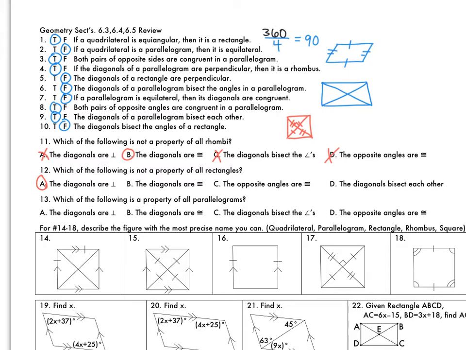Part B is true. In a rectangle, the diagonals are congruent. And then opposite sides are congruent. Opposite angles are congruent, I'm sorry, is true because it's a parallelogram. And the diagonals bisect each other again. It's a parallelogram and that happens for all of them. So the answer to number 12 is A.